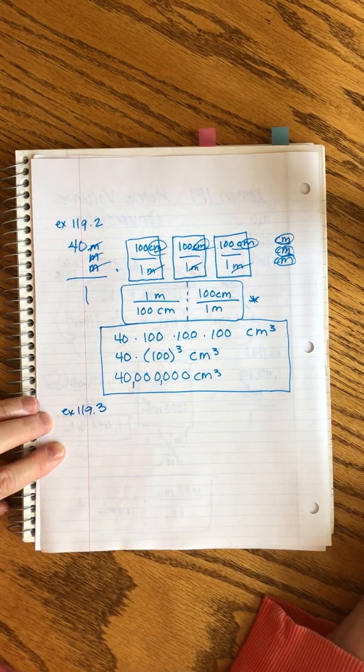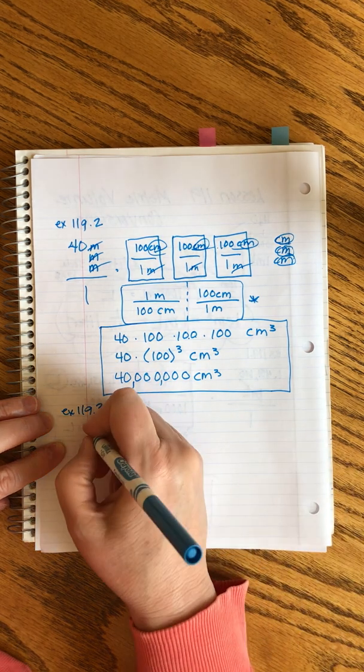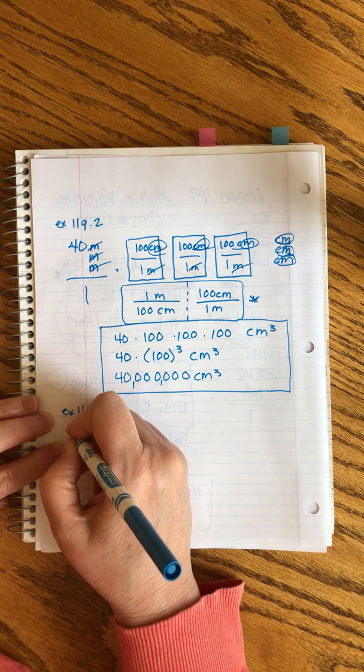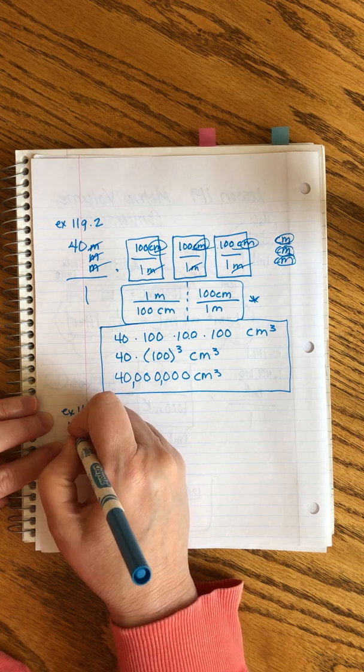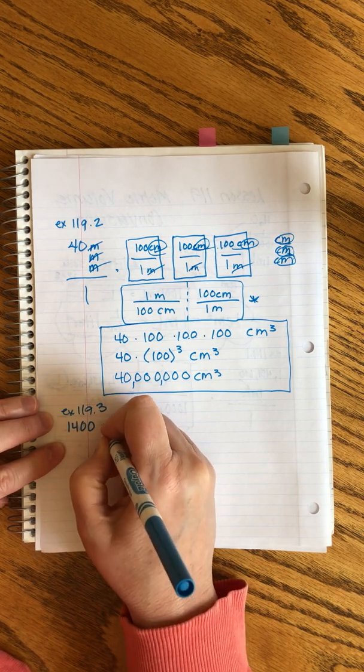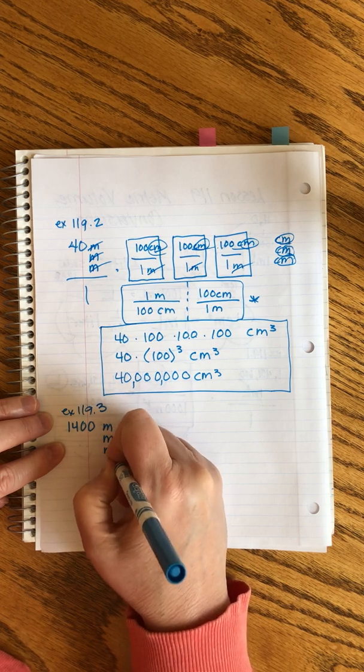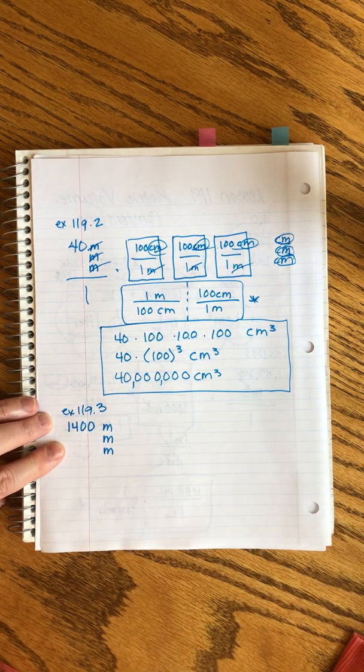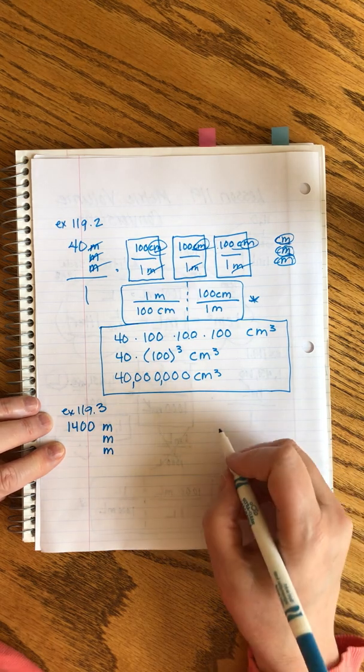Well, one more. Convert 1,400 cubic meters to liters. Okay, this one's going to get fancy. As soon as I hear cubic, I know I have to write it 3 times.